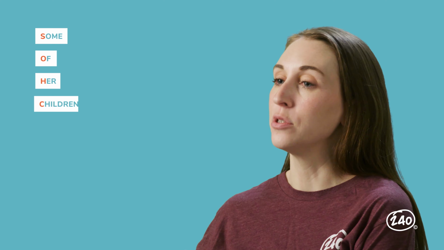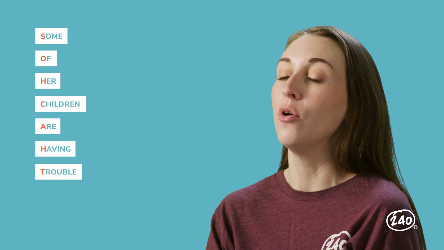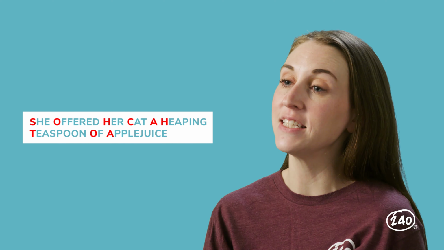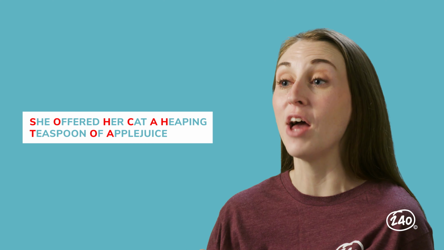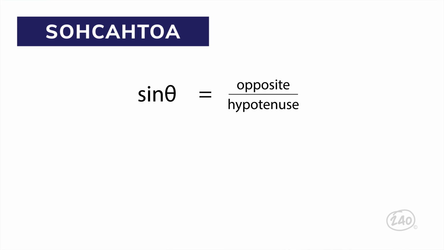If you don't like that one, you can remember Some Of Her Children Are Having Trouble Over Algebra. Or She Offered Her Cat A Heaping Teaspoon Of Apple juice. If it works for you, it works for us. All right, let's put this into action. If you're trying to figure out sine, you take the measure of the opposite side divided by the hypotenuse.